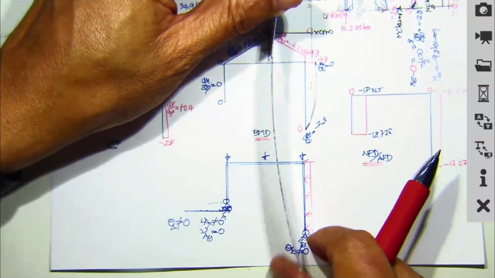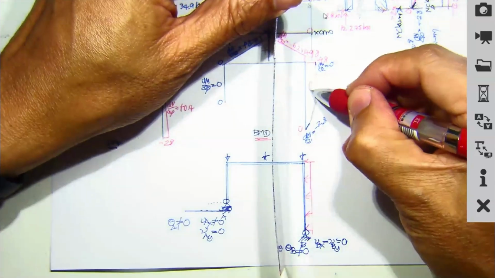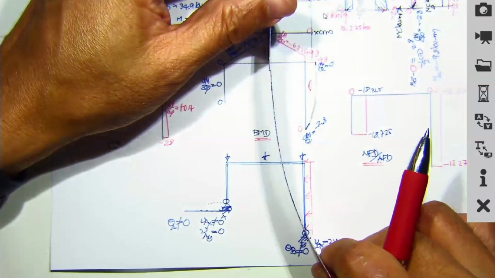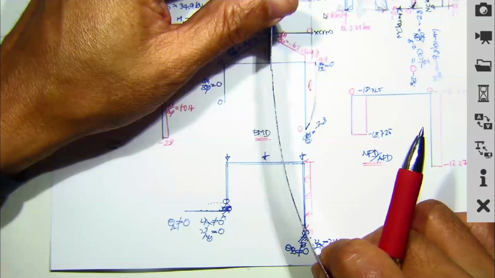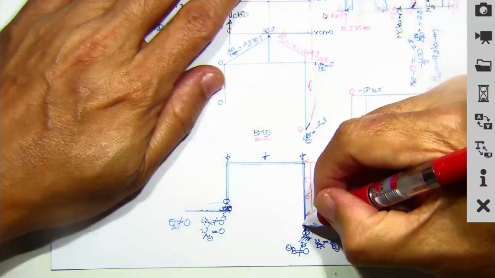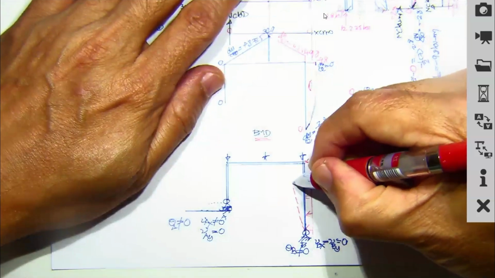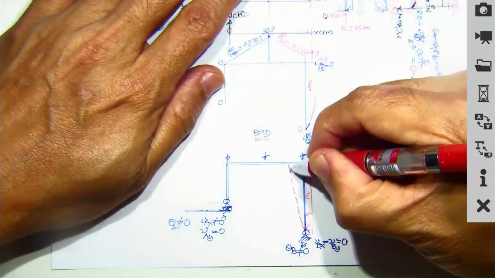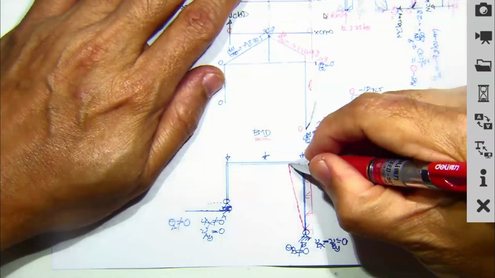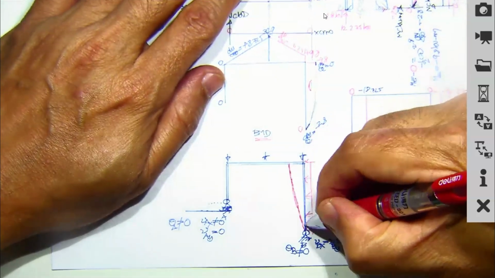Follow this kind of bending. So it's going to bend something like this one. With rotation, we will have this kind of elastic curve for our frame. It's going to be curved.